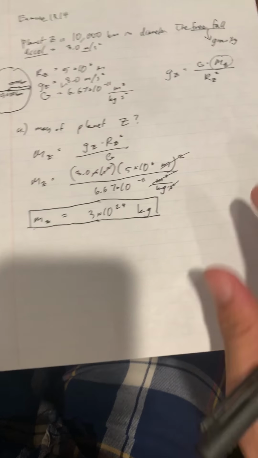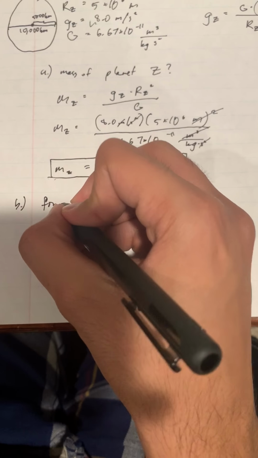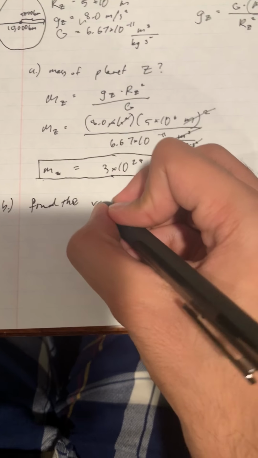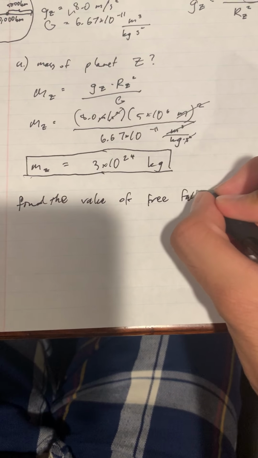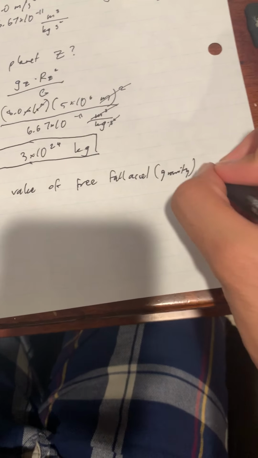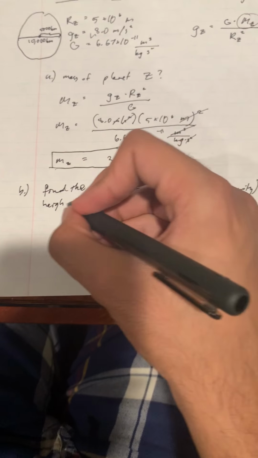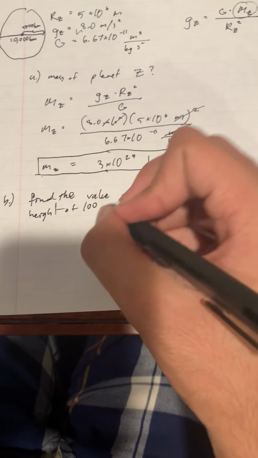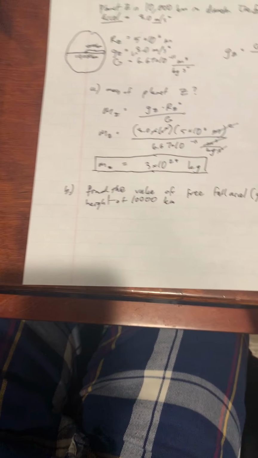Part B tells us, let me move this up a bit. Part B tells us to find the value of free fall acceleration, which, as we discussed above, is just gravity, at a height of 10,000 kilometers.